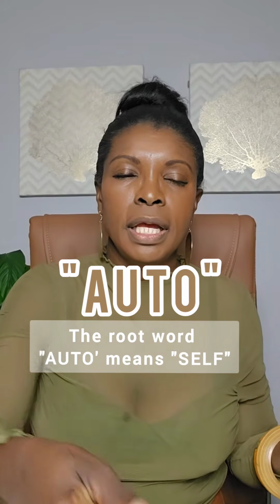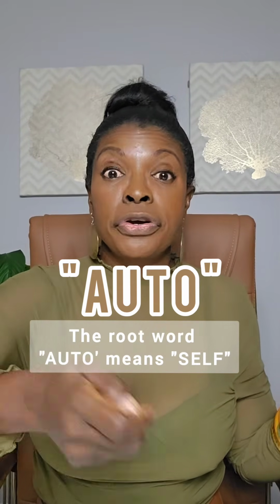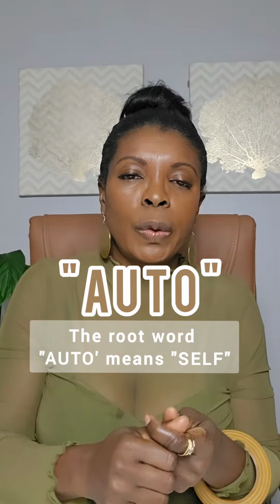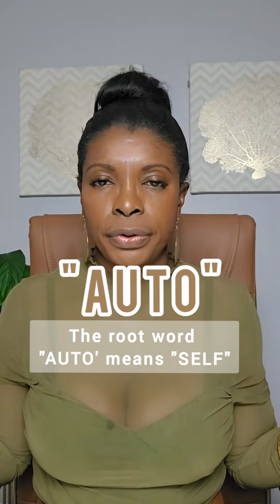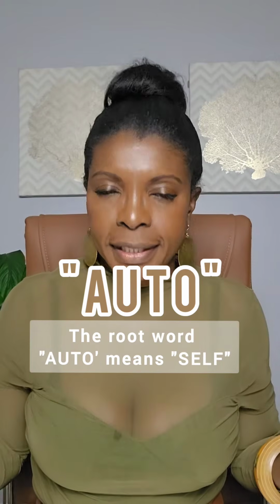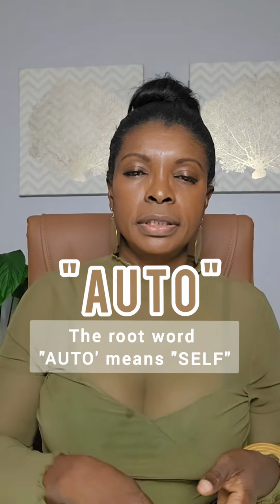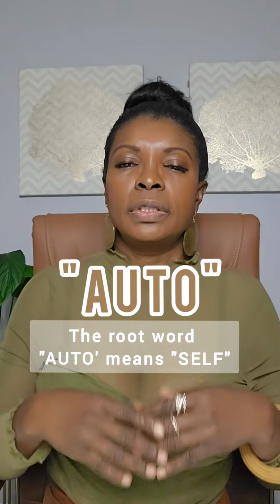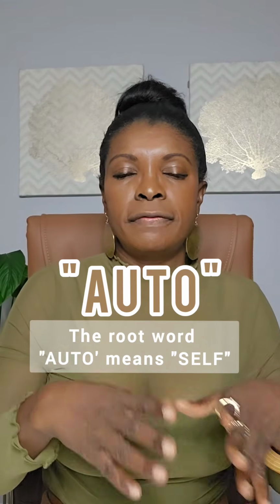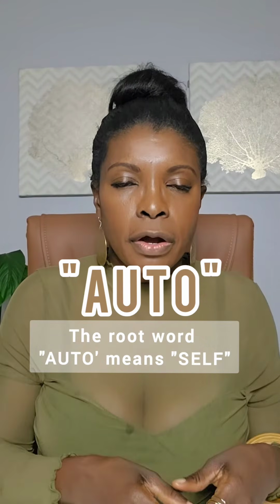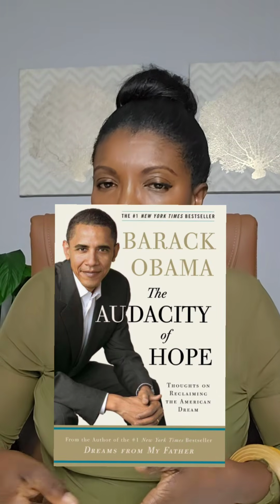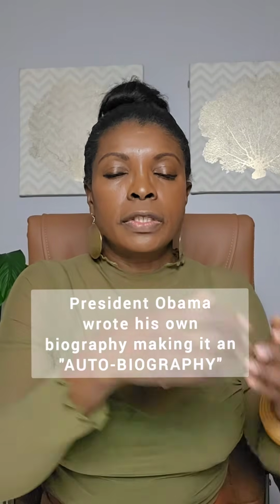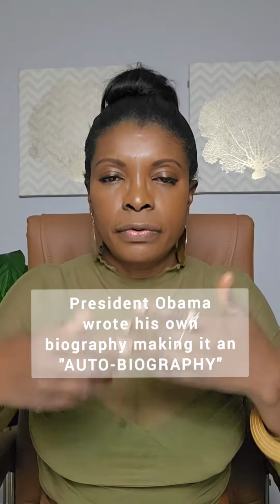Now we press a button and the car starts. We don't even have to turn the key anymore. We come to the door, we put our finger on it, and the door recognizes our fingerprint and opens the door. So there are many things that are automatic now in this vehicle. We press a button and the roof opens up. So this is automatic, self, doing it by itself. Autobiography is a biography written by yourself. A biography is a story about you or your life story written by someone else, but an autobiography is written by the self or written by you.